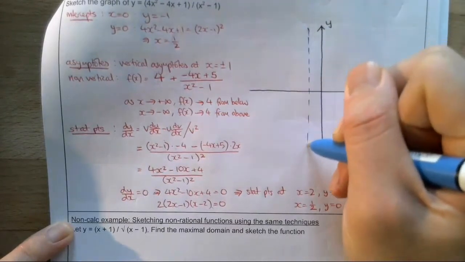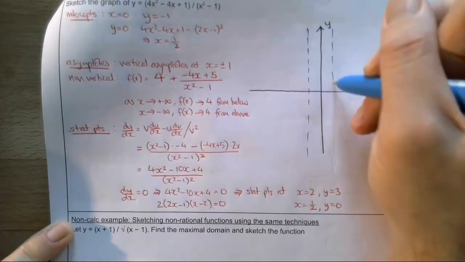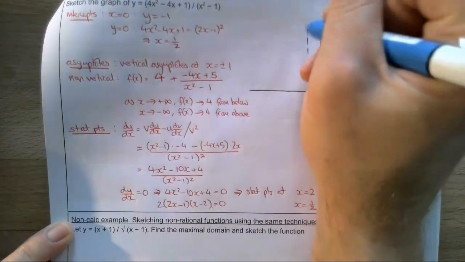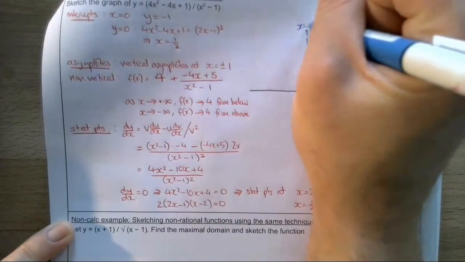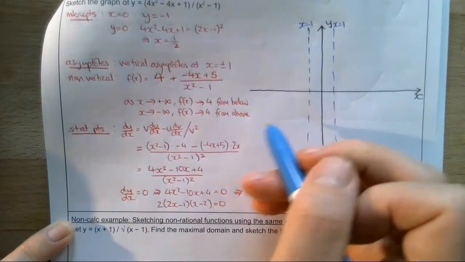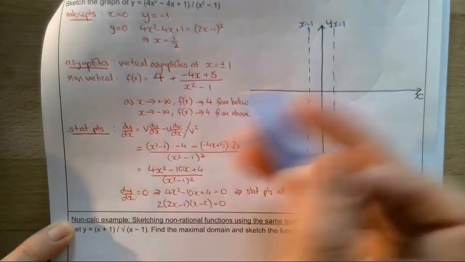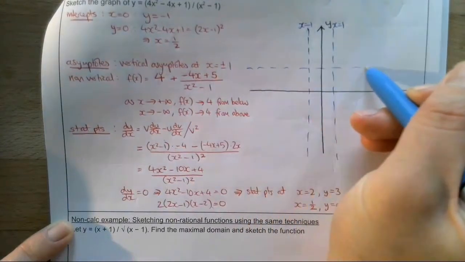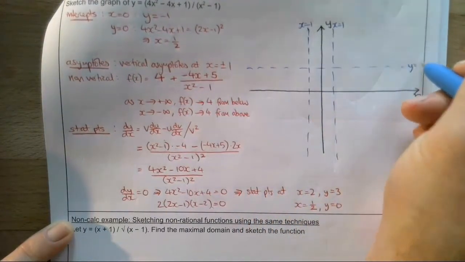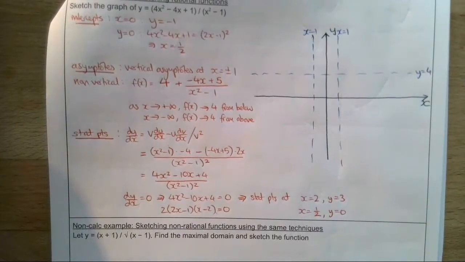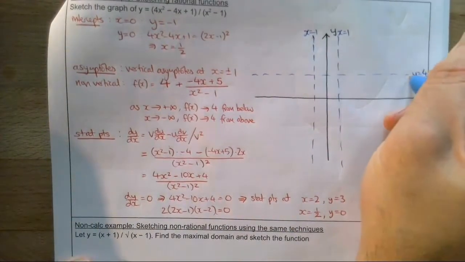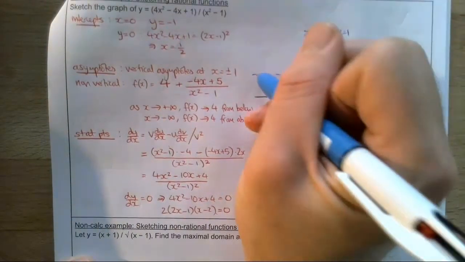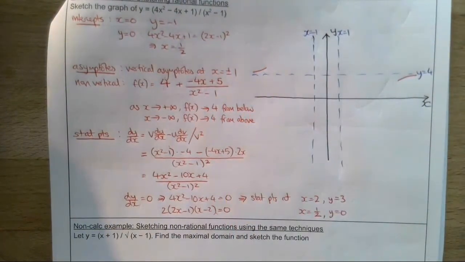Asymptotes first. Using this information, we've got vertical asymptotes at x equals minus 1 and x equals 1. And then we also had this non-vertical asymptote at y equals 4, a horizontal one. And we learnt that our function is going to approach from below here and above here.